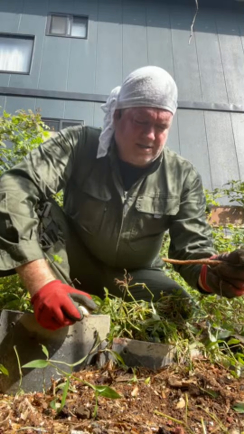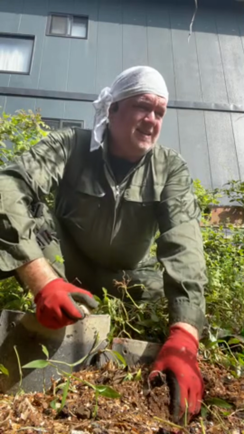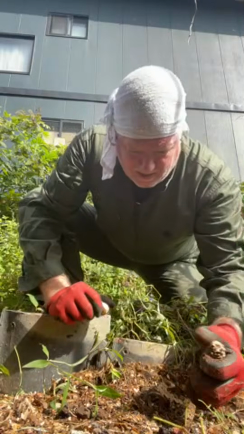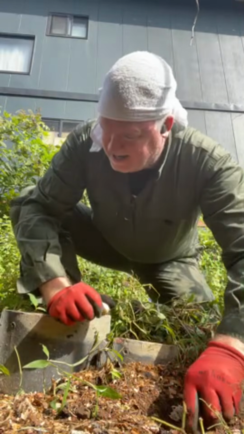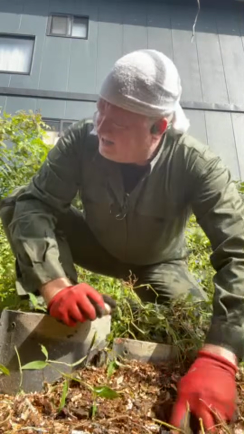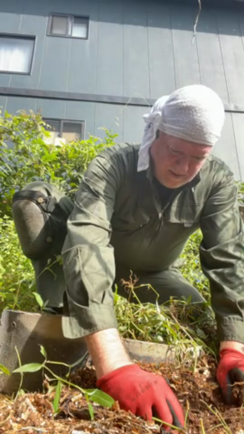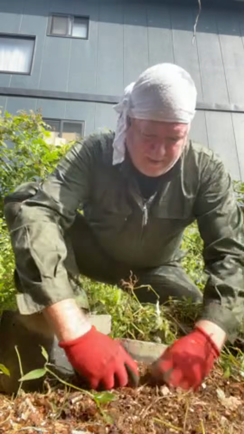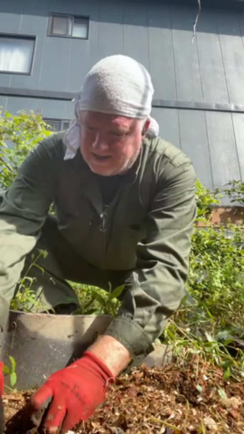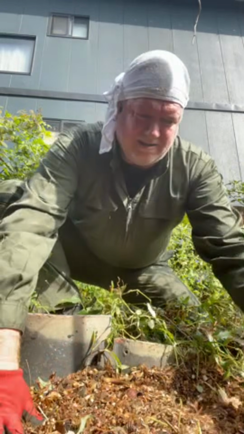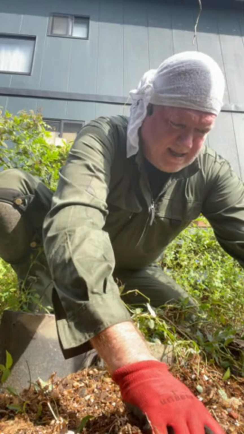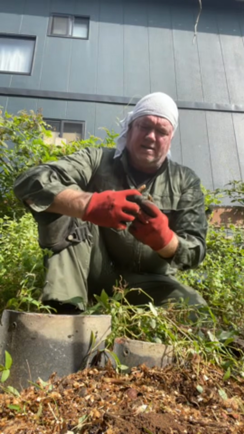I don't know what root that is. I need something to dig with. I'll put that in there. All I need to do. I'm not sure what this is.